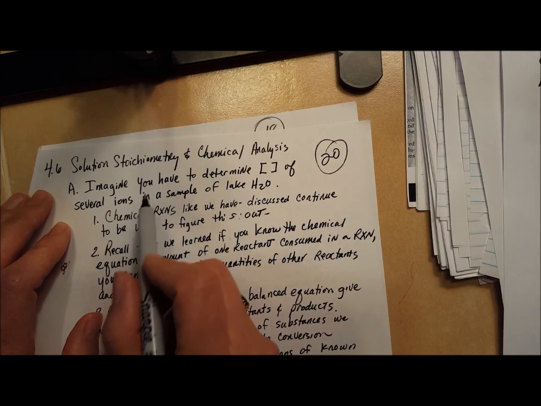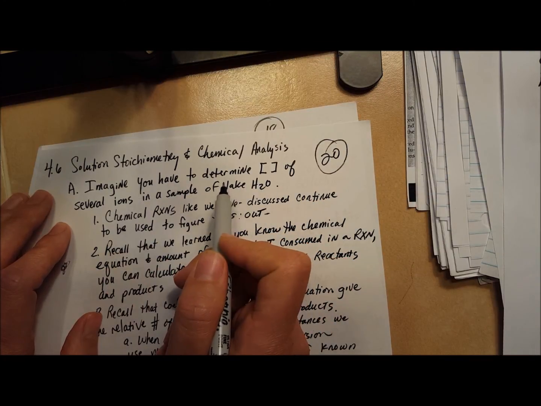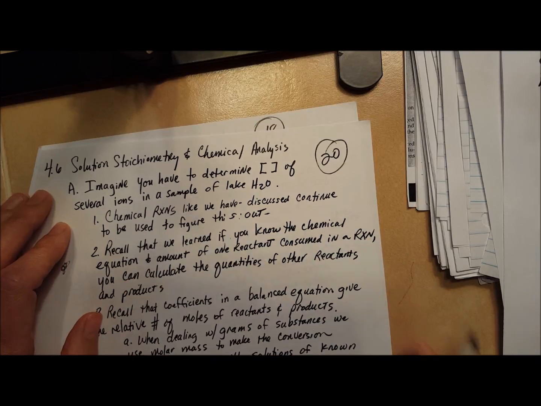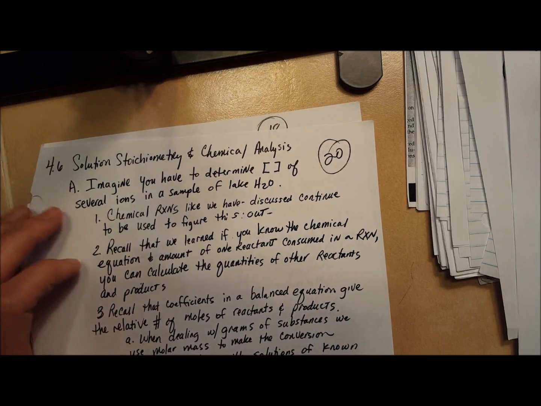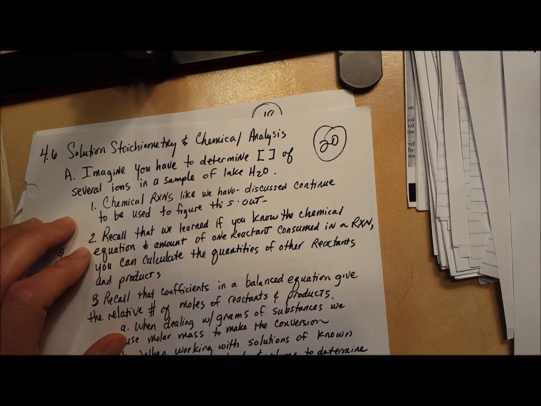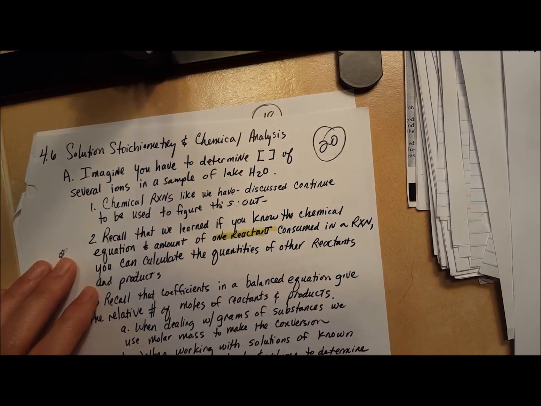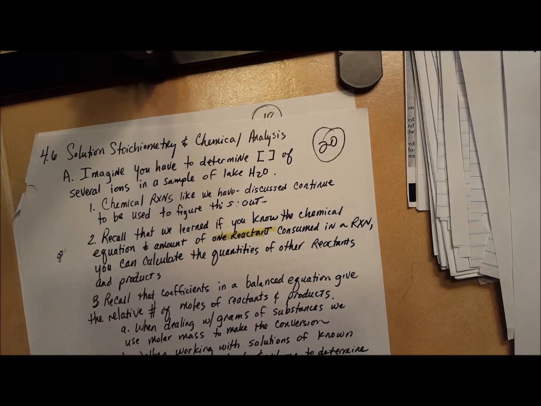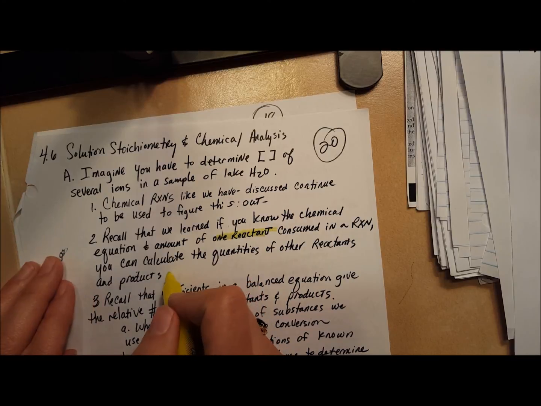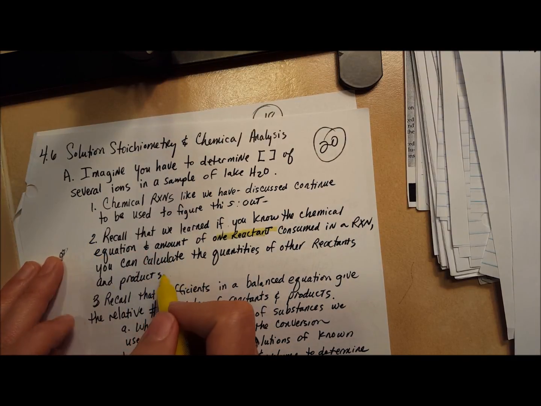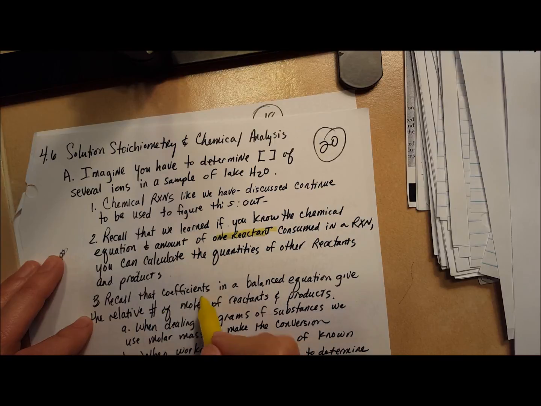They are carried out in a real situation where you have to determine the concentration of several ions in a sample of lake water. Recall that we learned if you know the chemical equation and the amount of one reactant consumed in a reaction, you can calculate the quantities of other reactants and products. We're going to actually do a problem down here where this point number 2 makes a lot of sense. Number 3, recall that coefficients in a balanced equation give the relative number of moles of reactants and products.